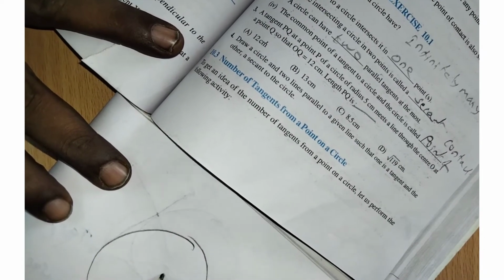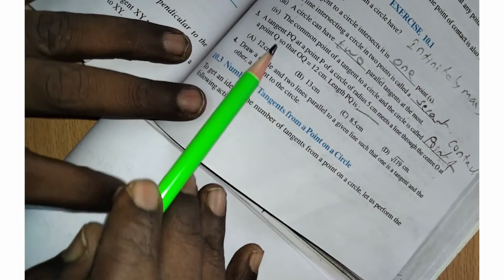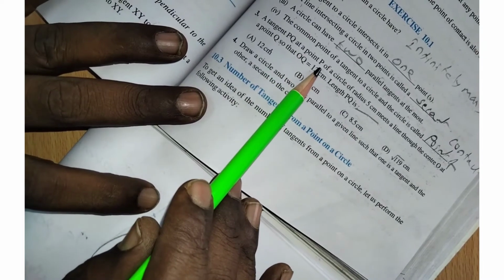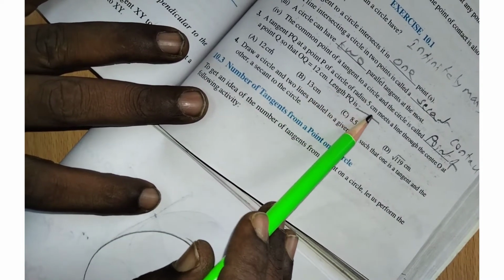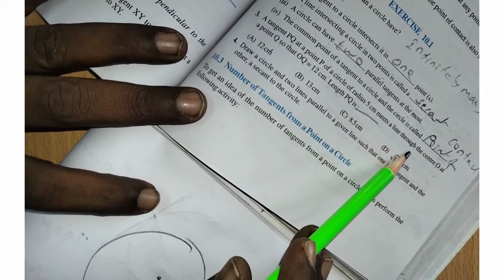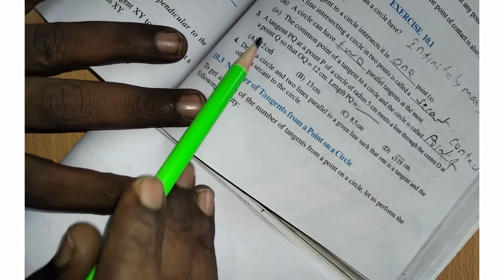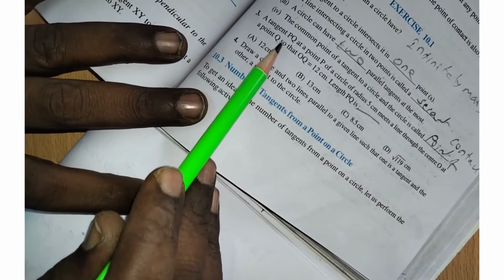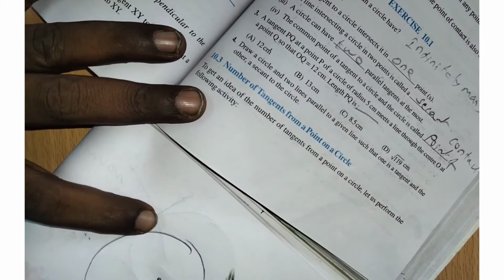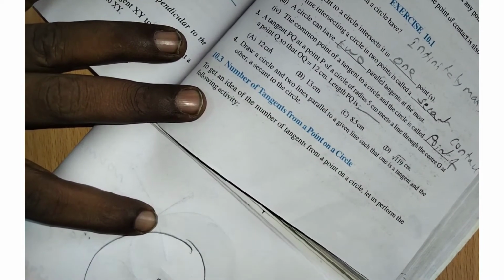So they have given, you take the circle. They mention the point B on a circle of radius 5 cm, meeting the line through the center O at a point Q, so that OQ equals 12 cm. So you take Q outside the circle.